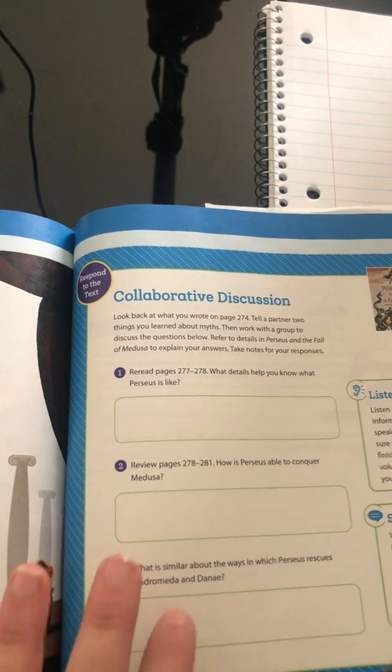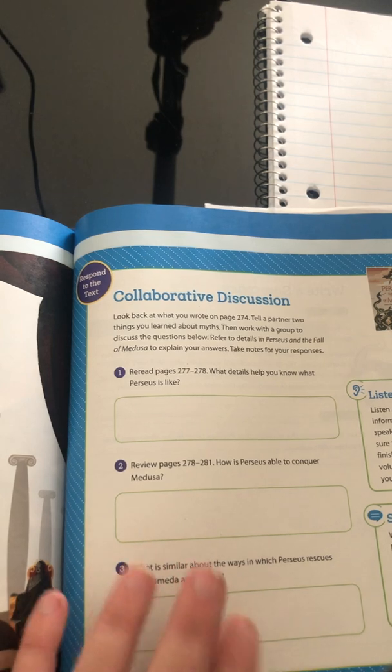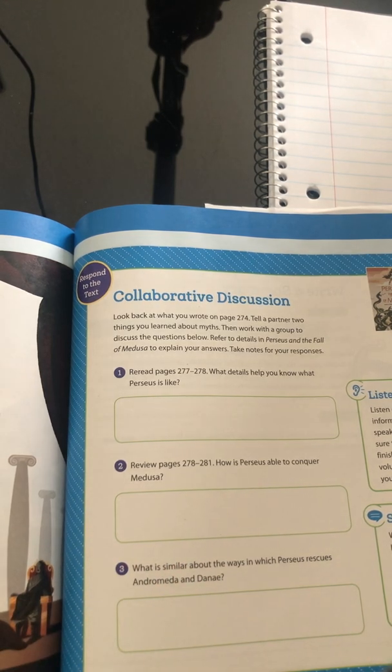All right, let's look at the collaborative discussion questions on page 285. It said, reread pages 277 to 278. What details help you to know what Perseus is like? Write it down.